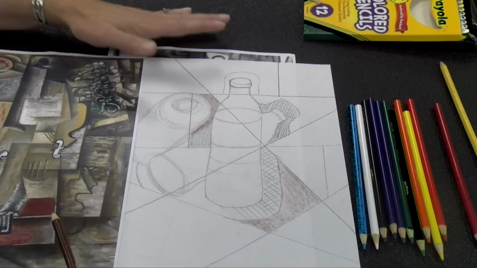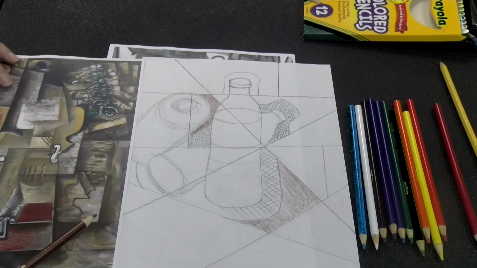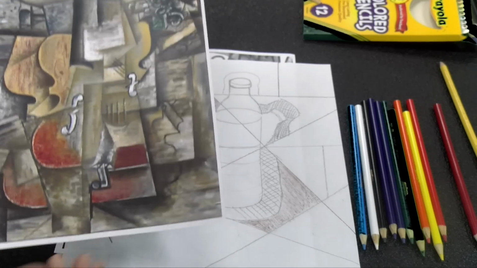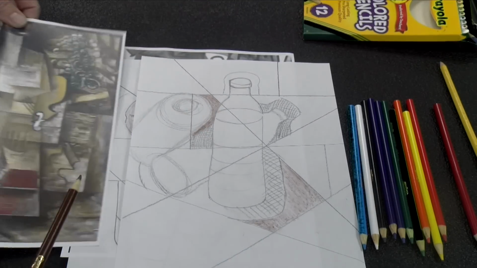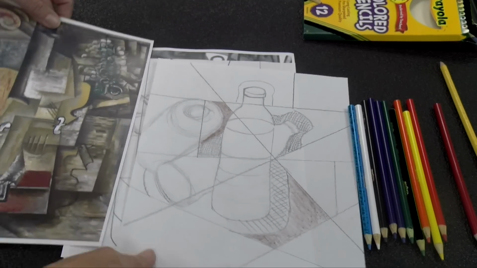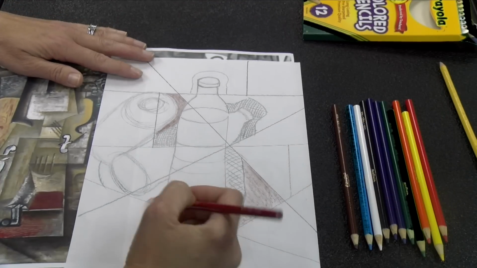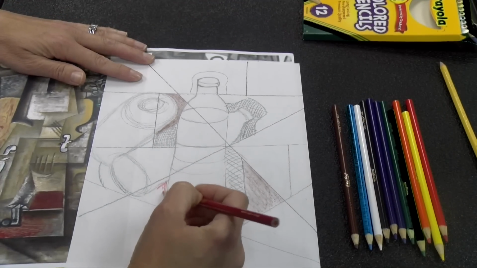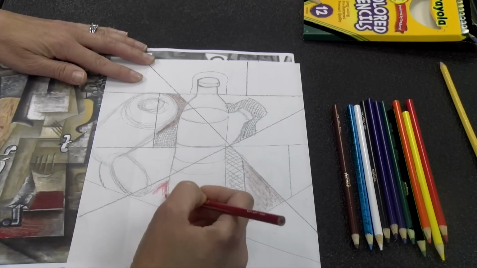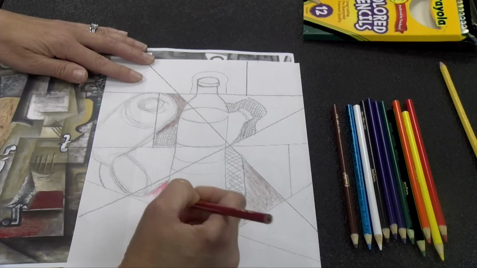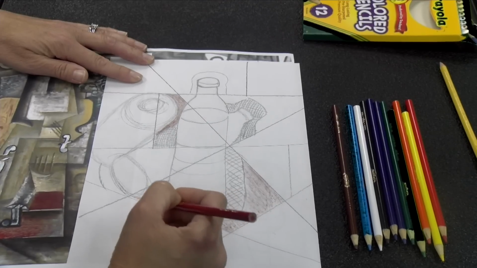So a little brown. I sort of like that rusty orange color. I don't know if you can see it well there, but there's kind of like a rusty orangey yellow, orangey red that I like. I'm going to add a little bit of that too. So I'm just going to take my red, maybe down here. Give it a little pop of that reddish color, and I'll add some orange to make it look like that rusty reddish orange that Picasso used.